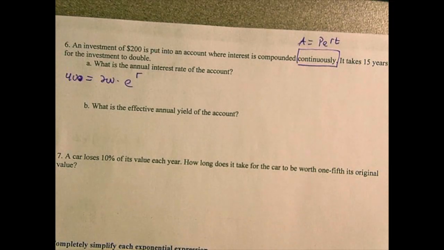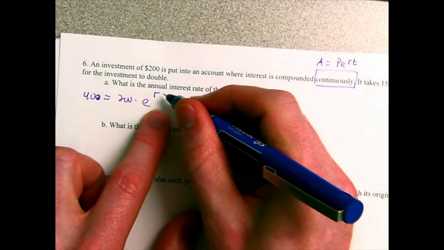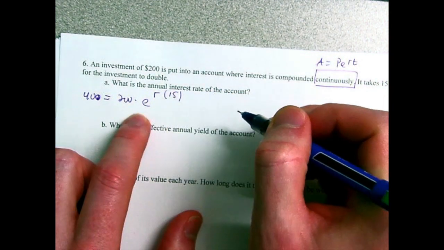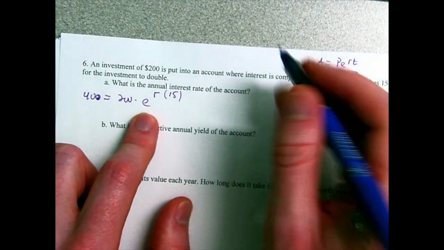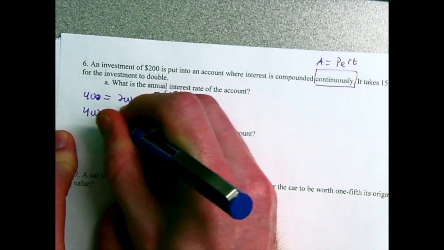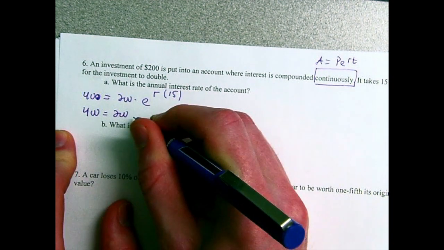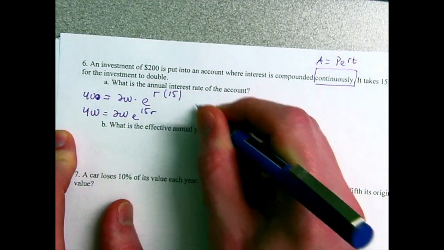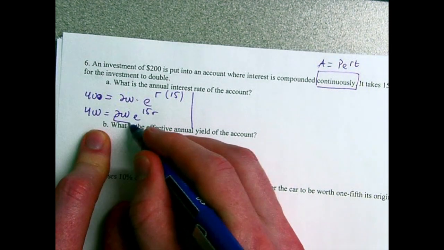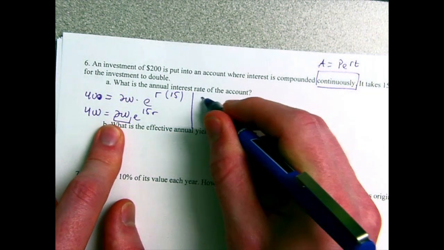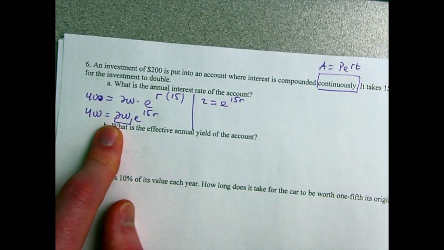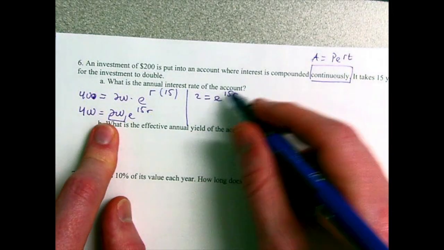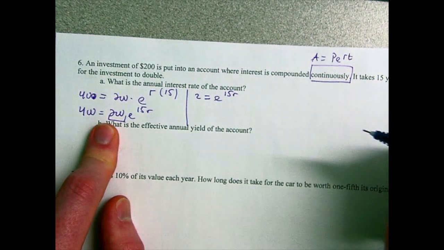There we go. So we know that t is 15 years in this case, so replace t with 15. This is an equation. The only unknown is r. So I have 400 is equal to 200 e to the 15r. You can divide both sides by 200 and just get 2 is equal to e to the 15r. We can solve this equation by taking logarithms. It's an exponential equation because the unknown is inside of an exponent.